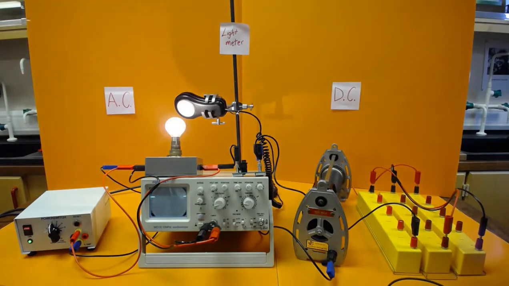We'll again look at the oscilloscope to see what our voltage is. So it looks like our voltage is 3.2 volts from the DC supply. So 3.2 volts.